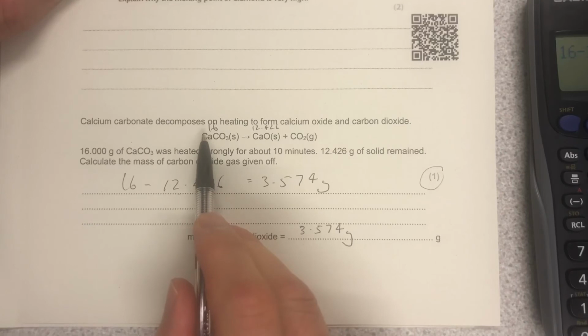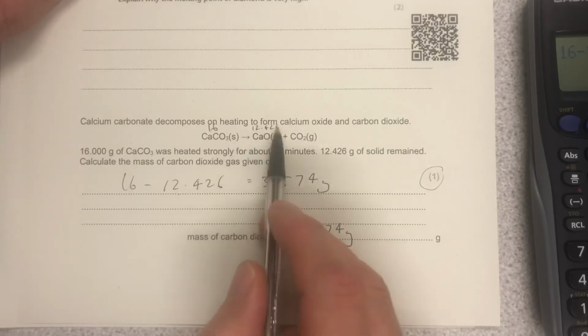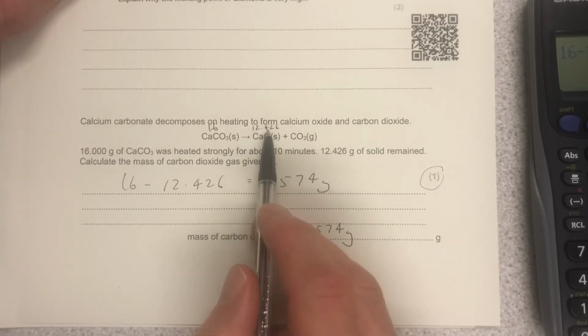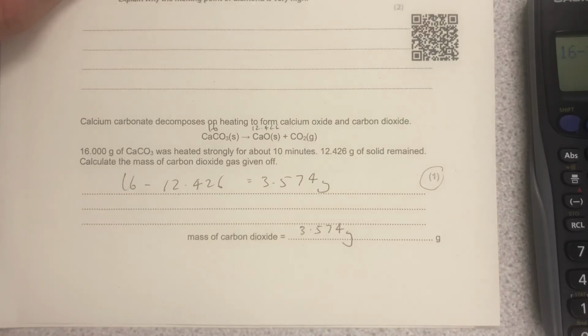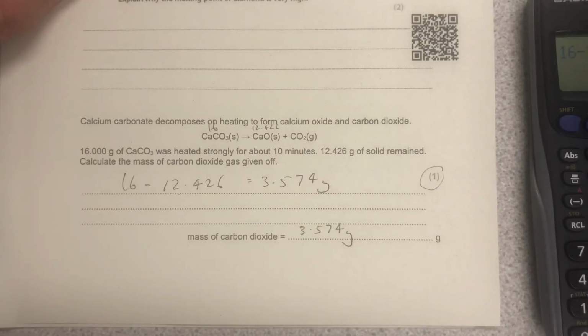All the atoms here, all the calciums, all the carbons and the oxygens, every single one of them must be on the product side. So if we know the mass of one product, we can simply subtract that away from that one and get the mass of the other. It only works if you only have one unknown. It's worth thinking about that, isn't it?